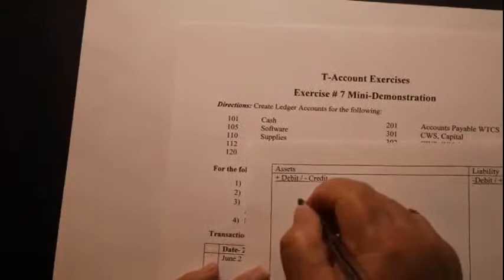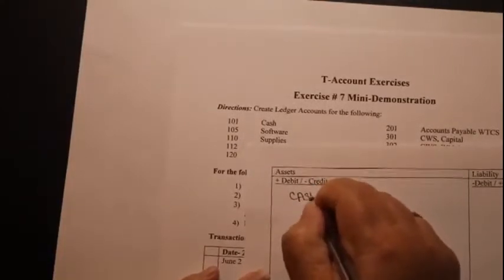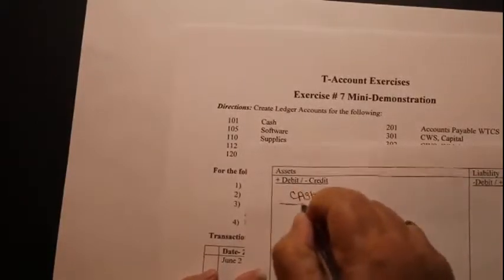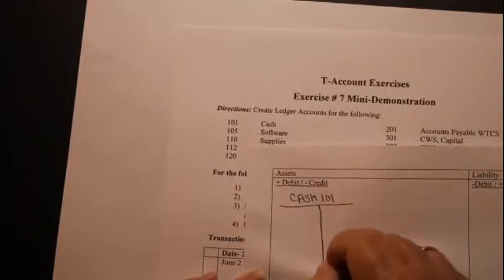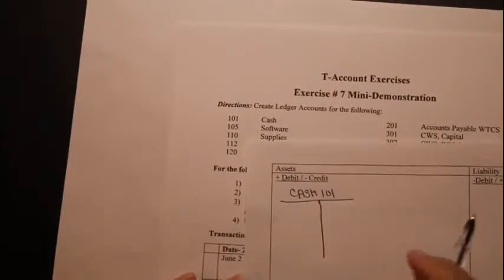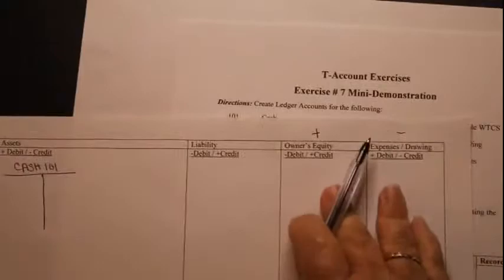All right, so I'm going to start with our cash. Remember, cash is always the biggest account. So I'm going to start with cash, and I'm going to put the account number 101. And I'm going to make a T. And then I'm going to continue filling in my assets, then accounts payable, liability, and then the owner's equity.